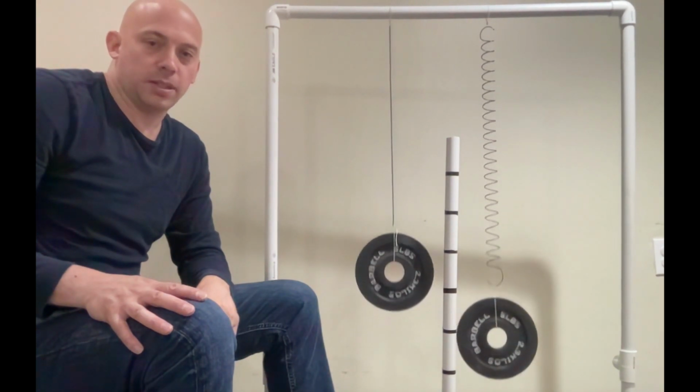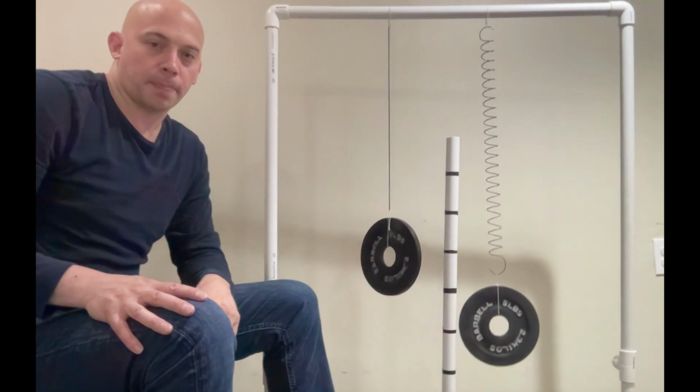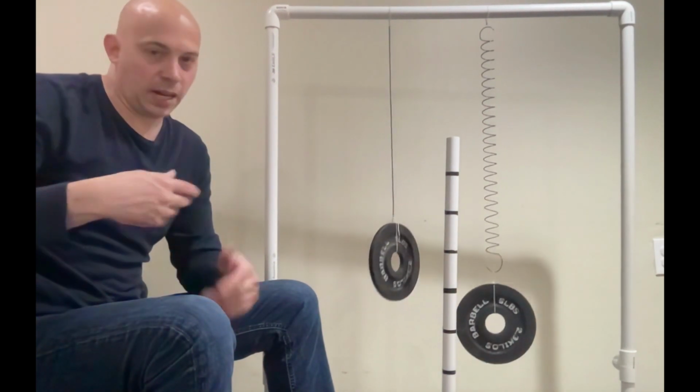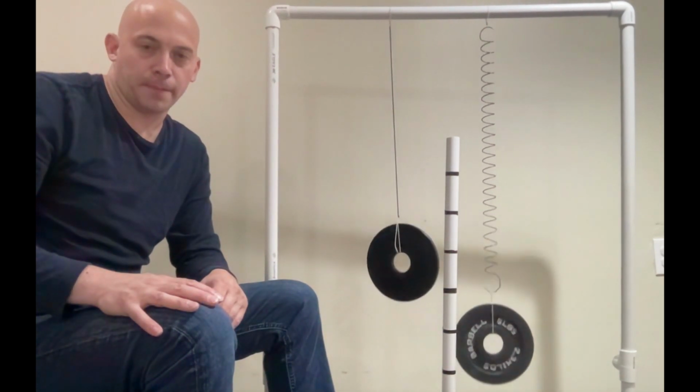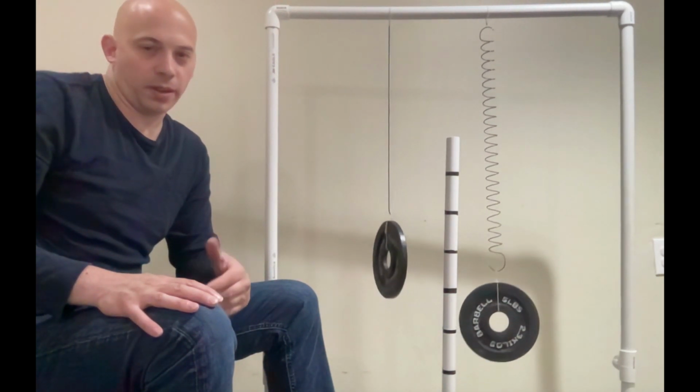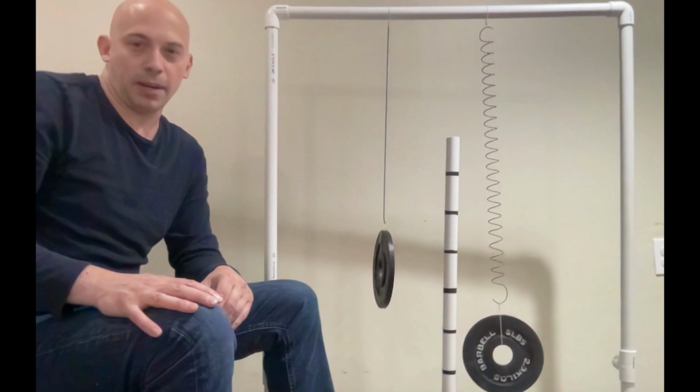So they don't appear to be in sync. They get into sync, but then they go out pretty quickly. And it looks like one of them is oscillating more rapidly than the other.